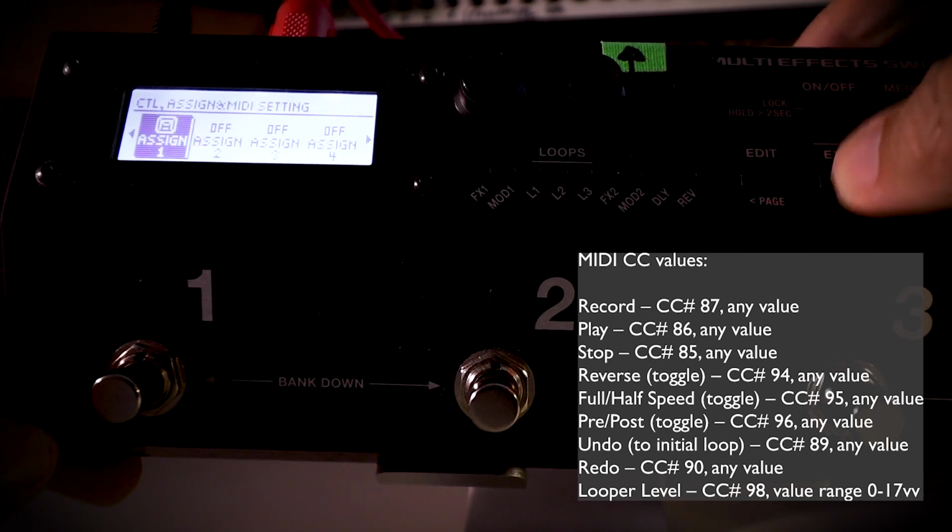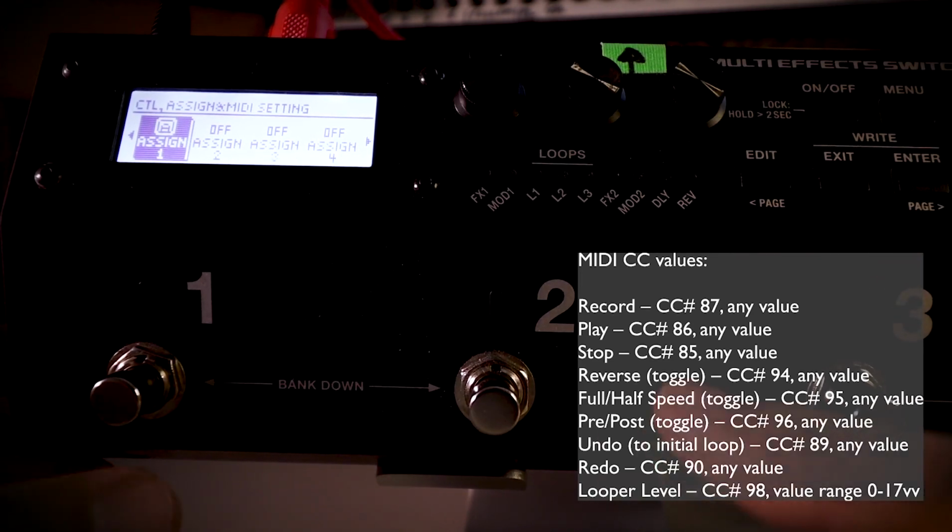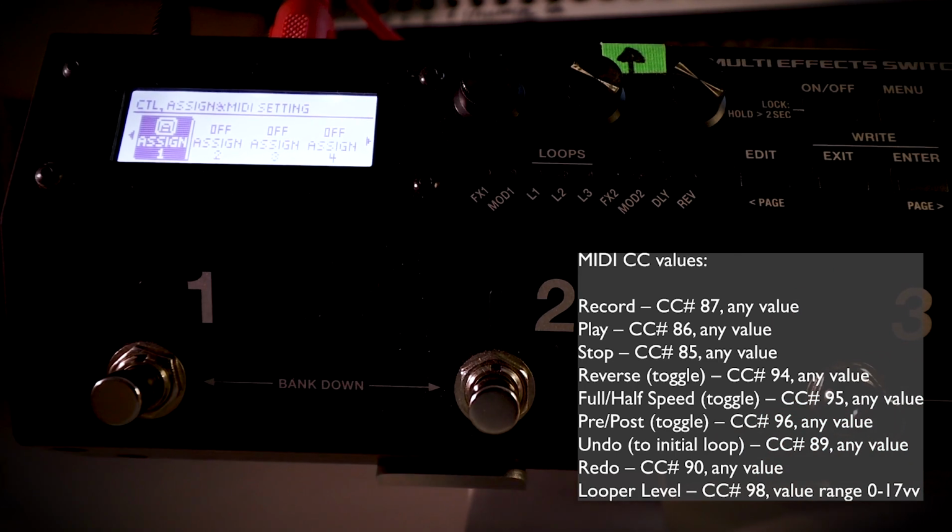Happy days. Now I'm just going to whittle through and show you how I set all of these up, because I don't want to just set one up because I need to be able to stop it. So that's the all important feature here, because I don't want to record a loop and then not be able to do anything with it.